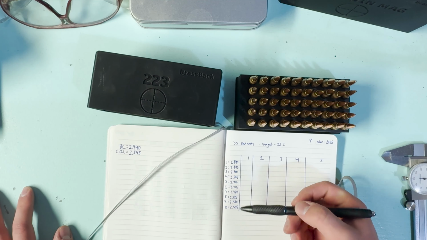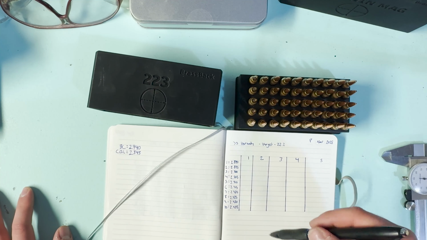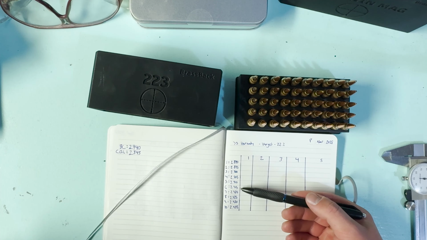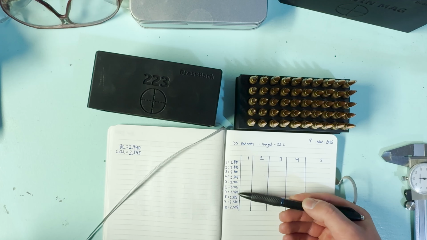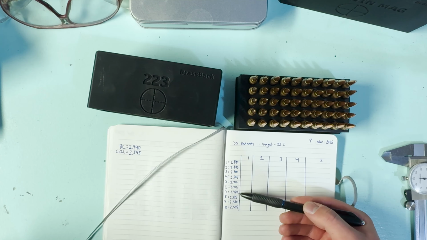And once I determine the seating depth that the gun likes, I'll then look at the powder charge and cycle around, adjusting powder 0.1 grain up, 0.1 grain down. I'll maybe tune in the seating depth a little bit more. Maybe I'll end with, for example, if the gun liked 2.920, maybe I'll do 2.921, 2.922, and maybe the gun will prefer the 2.922.